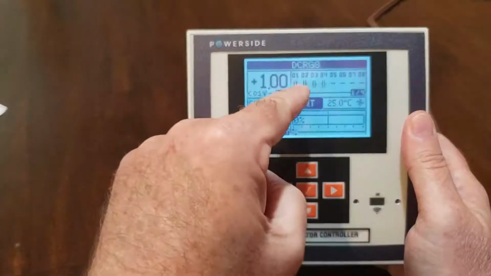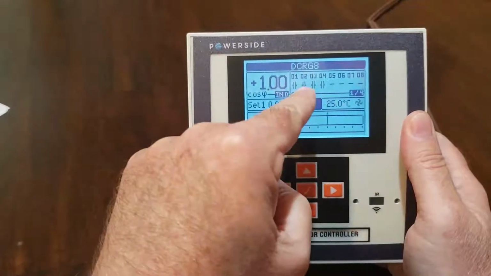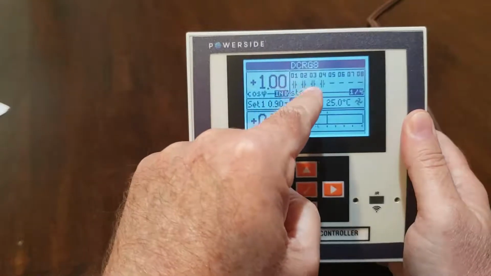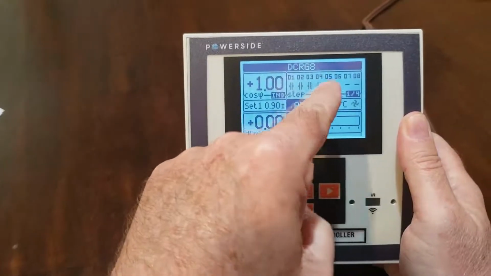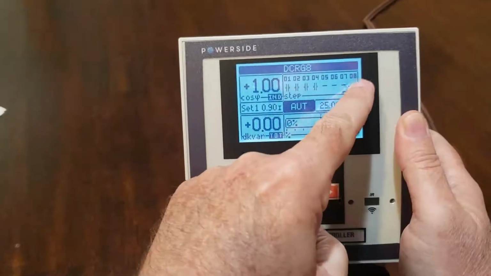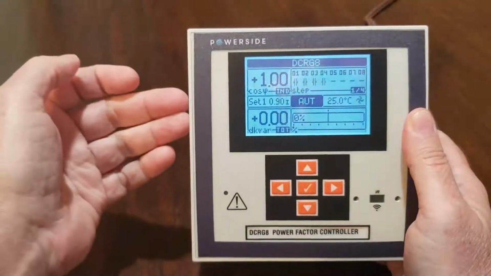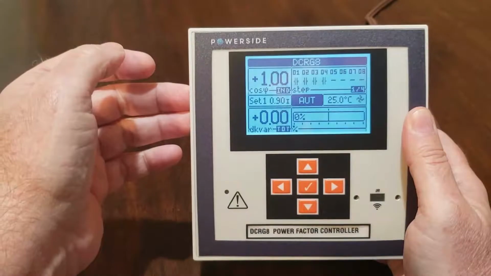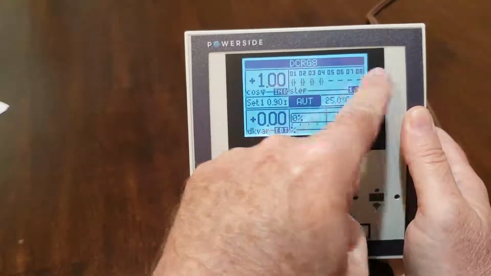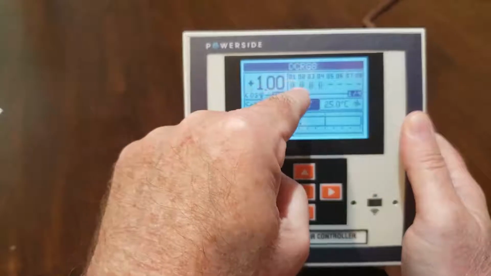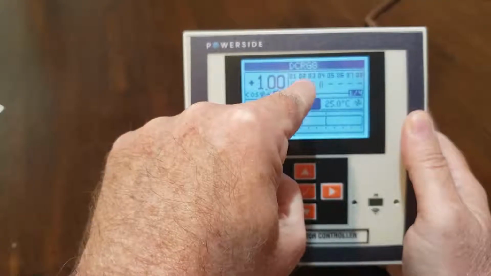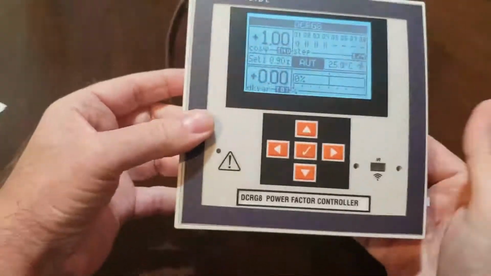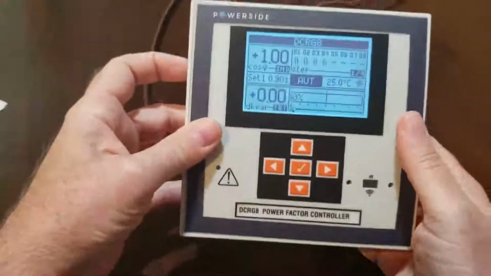The information across here shows the individual steps. In this case, you can see by those capacitor symbols that the controller thinks there are 4 steps of the 8 we're showing here. This controller can have an option added so it can control up to 16 steps, but the basic system is configured for 8. These are grayed out, which means the controller thinks the contactors are open, or would, if there actually were contactors here. This is not a functional system I'm playing with here.